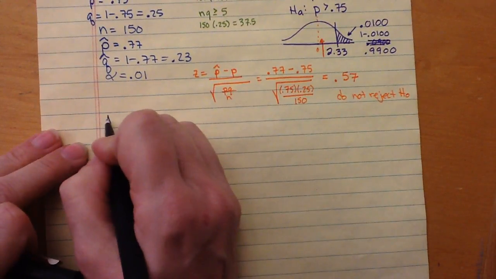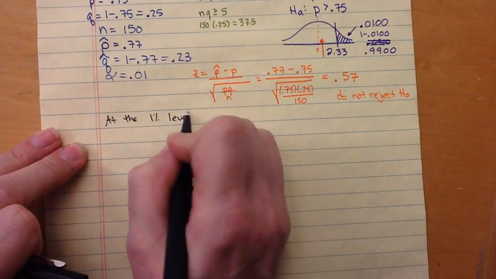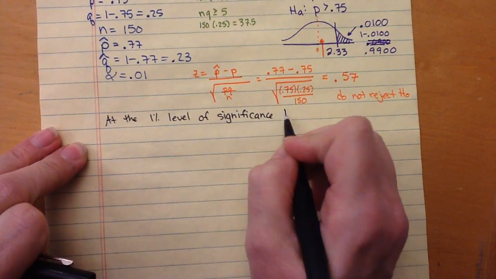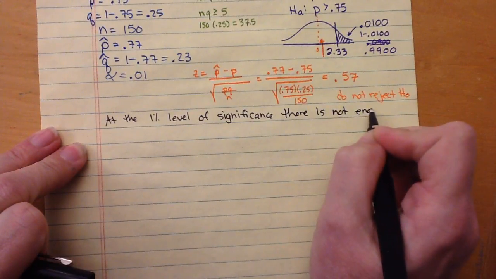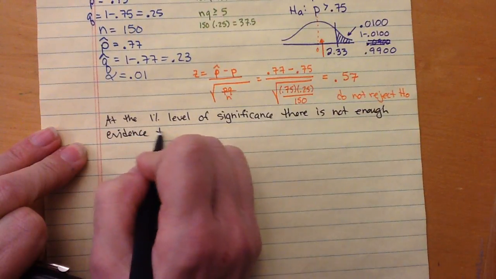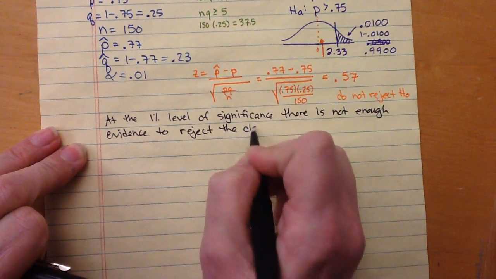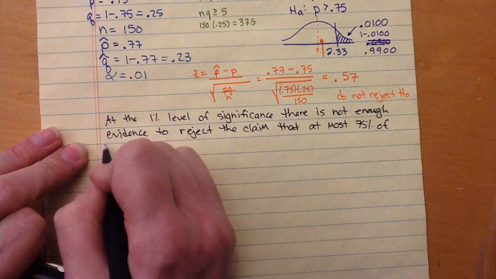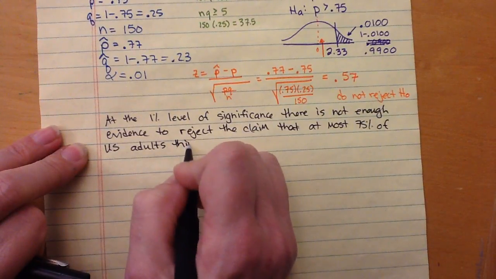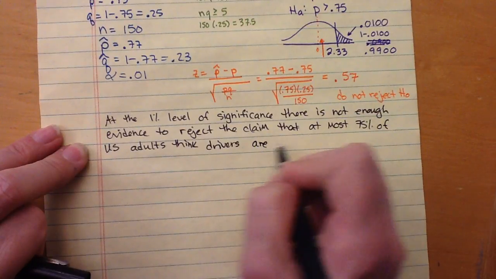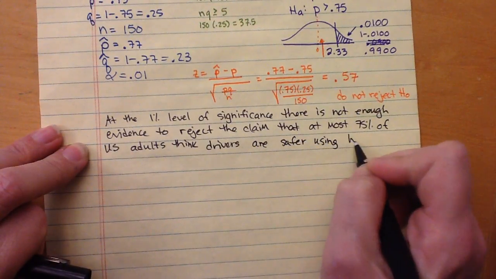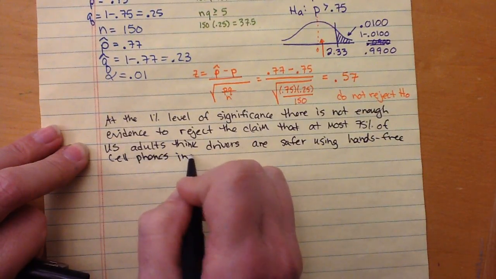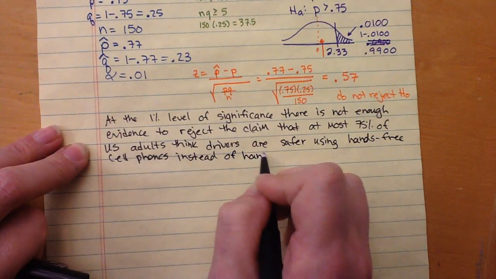So then I would say at the 1% level of significance, which means 1% of the time I might be wrong, at the 1% level of significance, there is not enough evidence to reject the claim that at most 75% of U.S. adults think drivers are safer using hands-free cell phones instead of handheld cell phones.